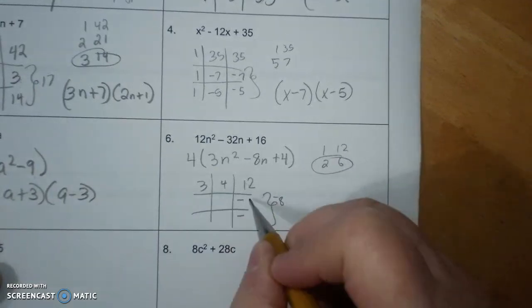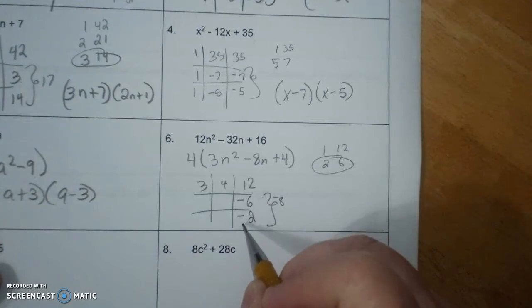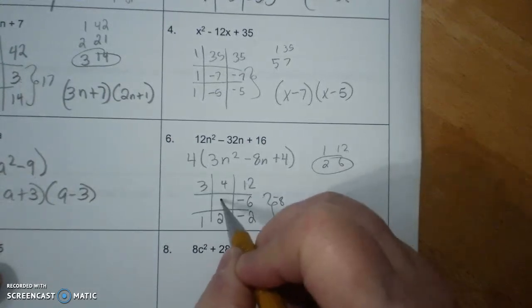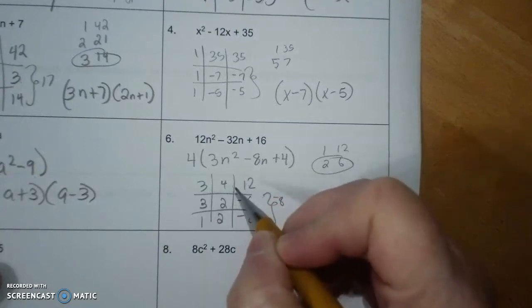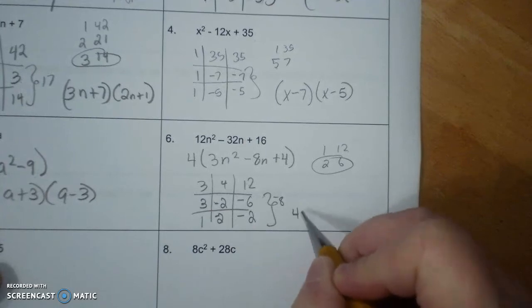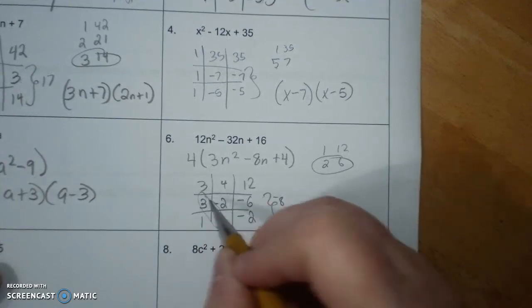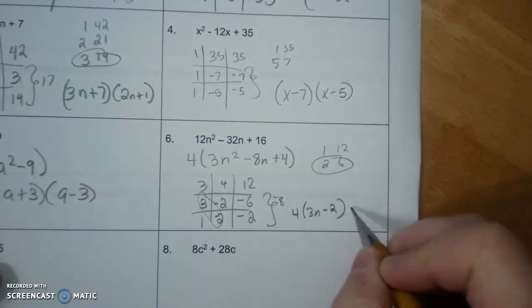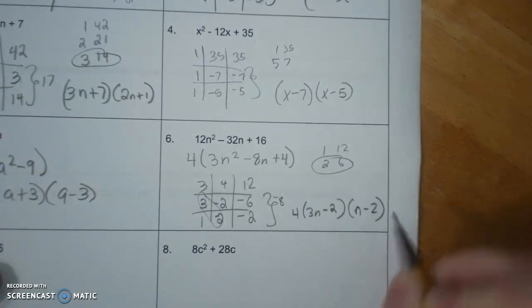There's my 8, 6 and 2, 1 and 2 and 2 and 3, and negative 4 times 3n minus 2 and n minus 2.